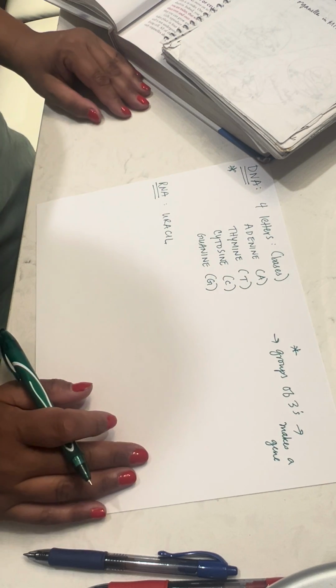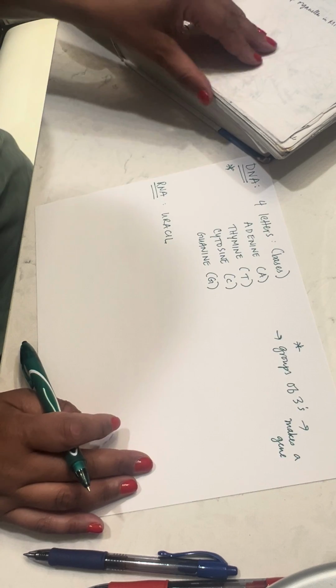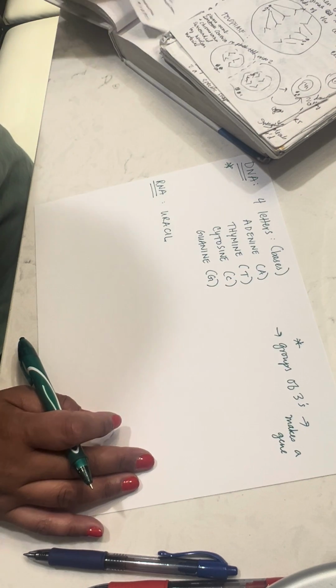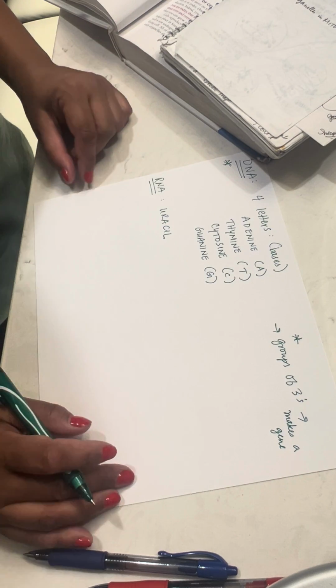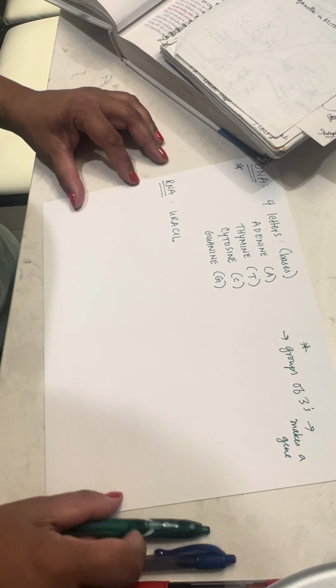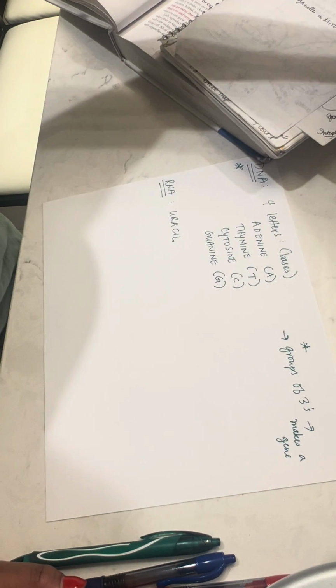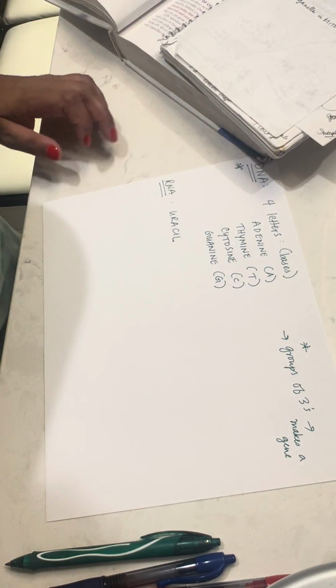So the next thing that we're going to learn about is mitosis and meiosis. That's a lecture in itself, so that will go on for next week. Okay, that's it for this lecture.